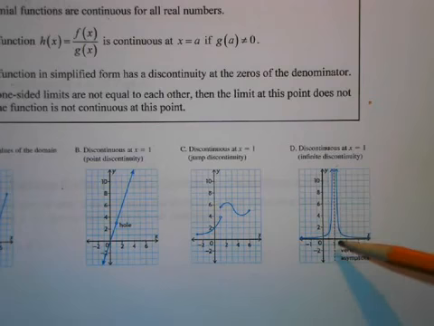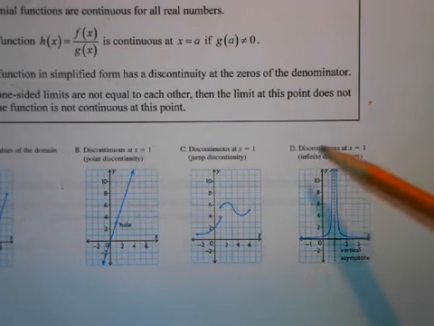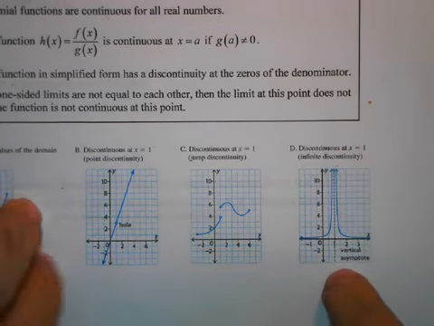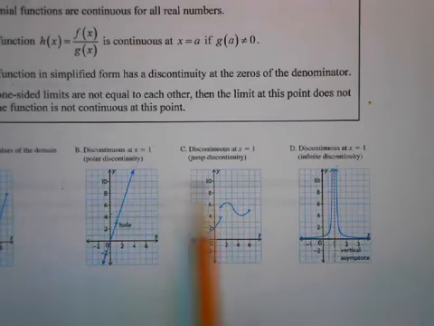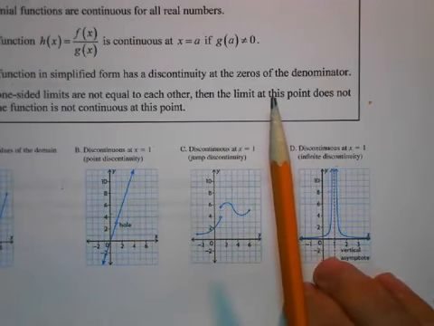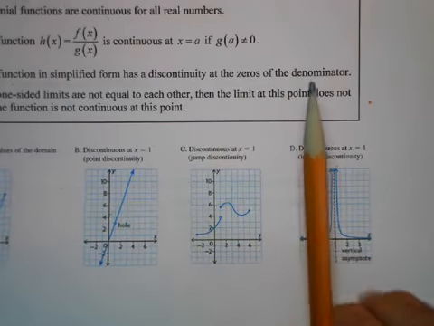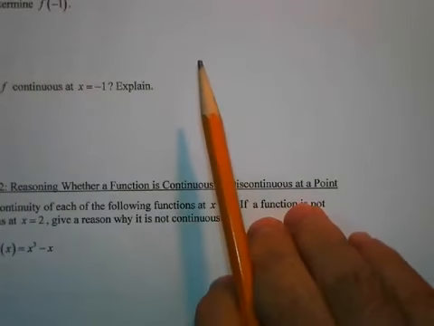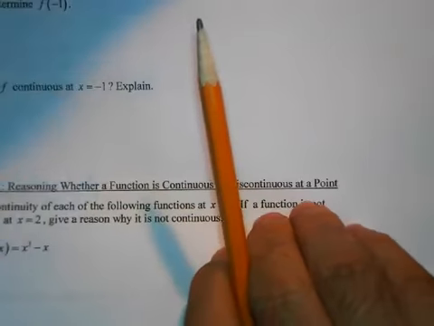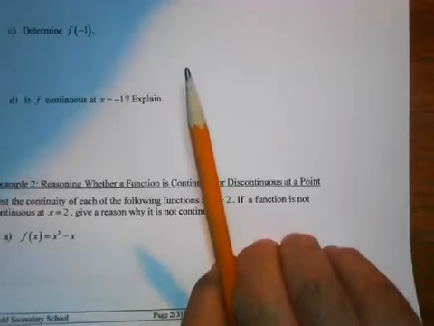So the limit exists at x equals 1, but the function is not defined at x equals 1, so therefore it's not continuous. It's discontinuous. So those are the three types of examples of when it's discontinuous. Okay. All right. So this should be a fairly quick lesson. Zoom back out.